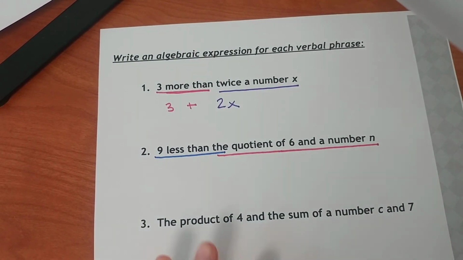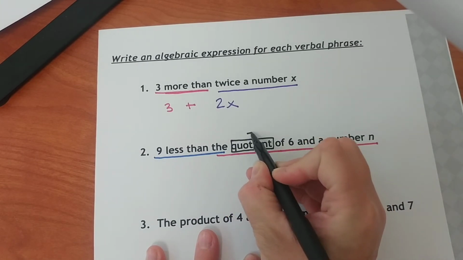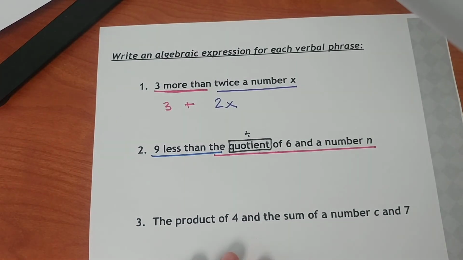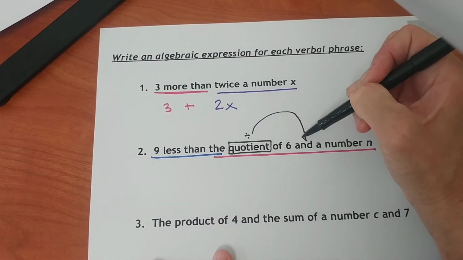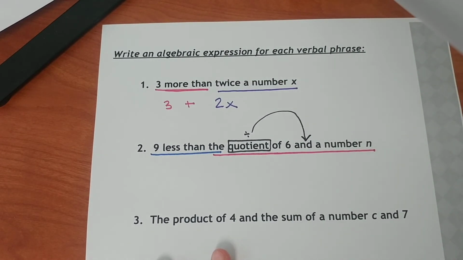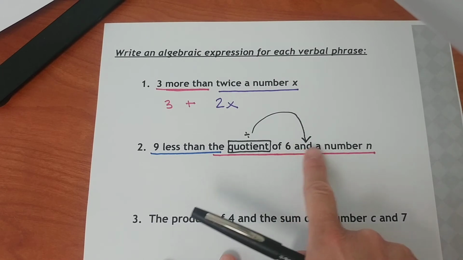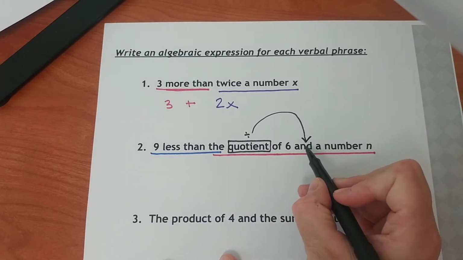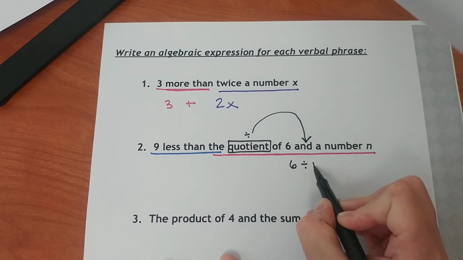Now this word quotient right here, I know that that means to divide. When I see the word sum, product, quotient, or difference, those are connecting words. Just like you learned back in 6th grade, the connecting word is and. So I look to see where it says and, that's where my symbol goes. So the quotient of 6 and a number n. My symbol goes right here where the word and is. 6 divided by the number n.